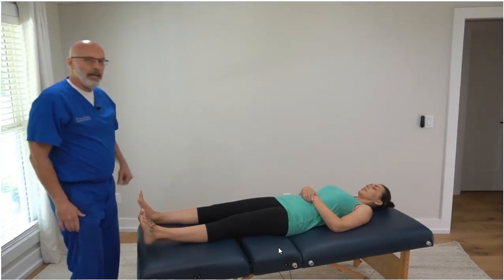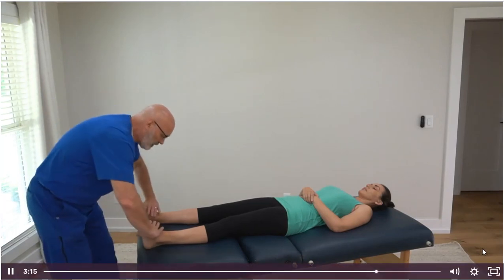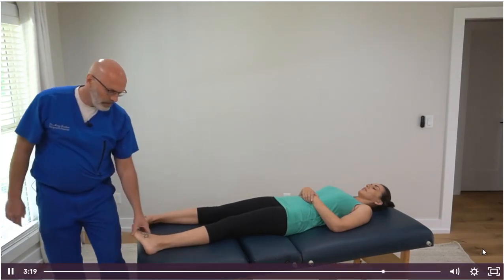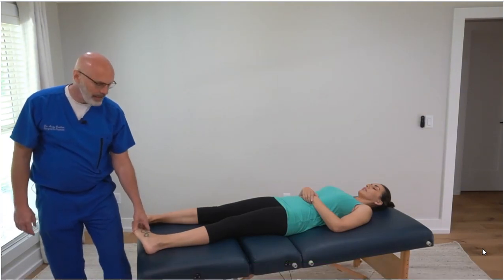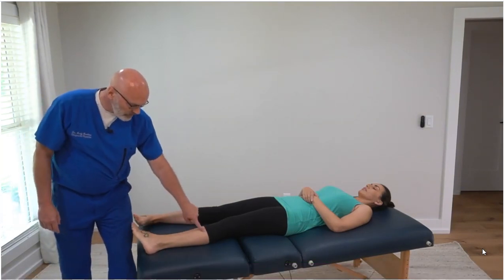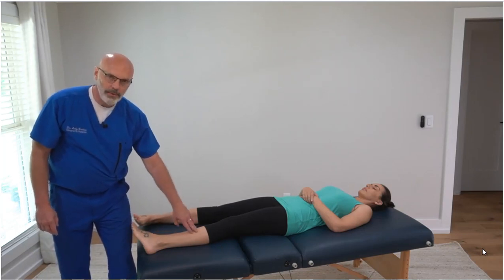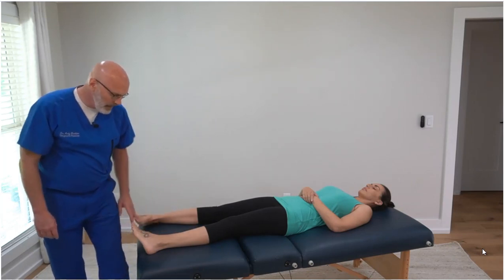So as a recap, what we've done here is we brought the foot down and in. When we contract Tom, Dick, and Harry, the muscles, this foot's going to go down and in. The extensor hallucis longus and extensor digitorum longus should be inhibited to bring the foot down and in.